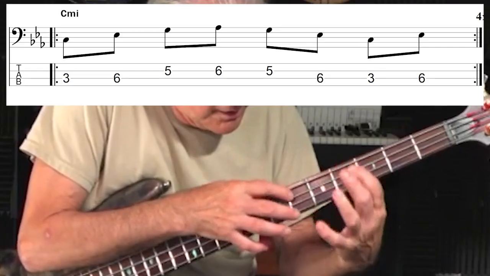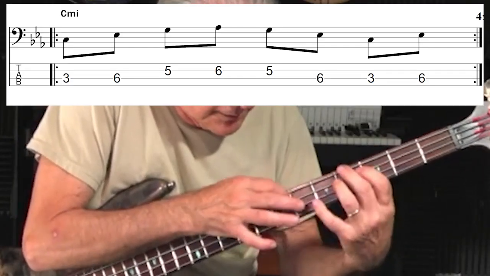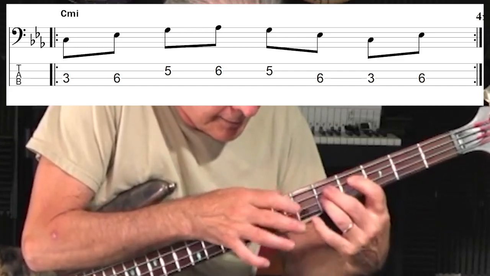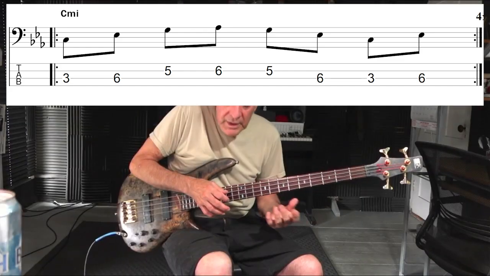How about tapping it? Put it up an octave.